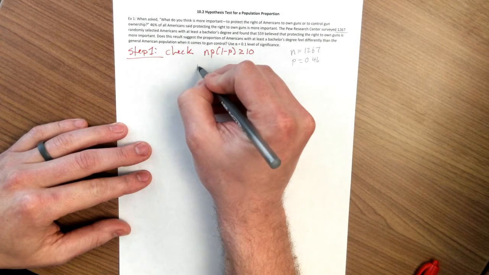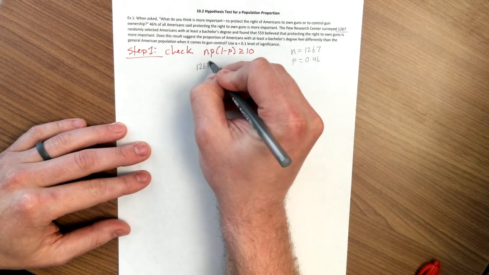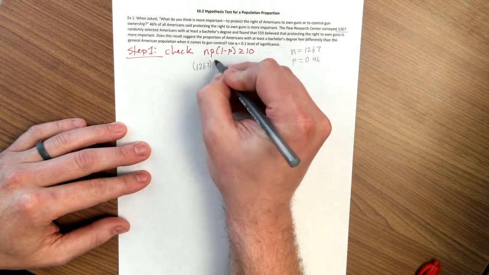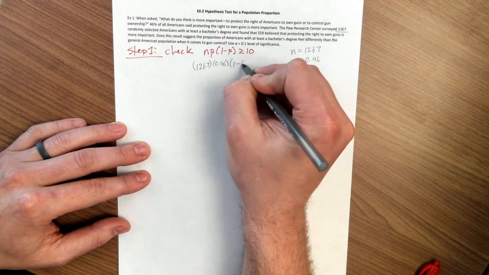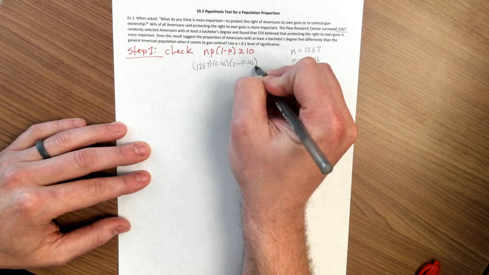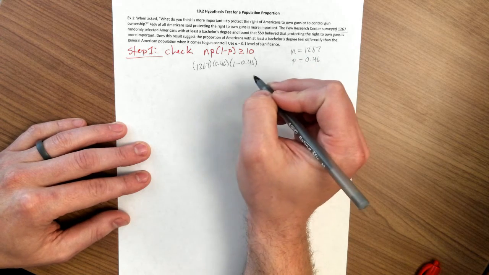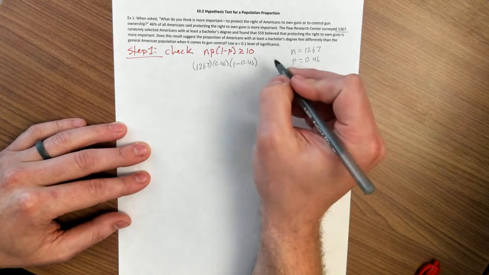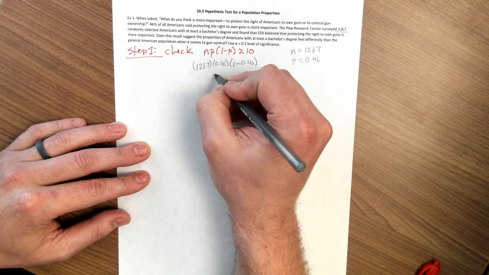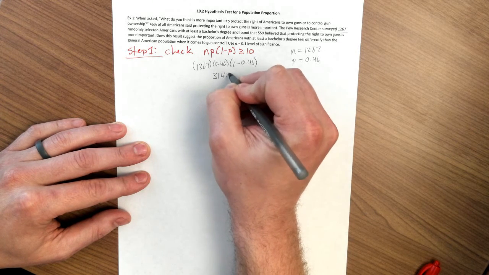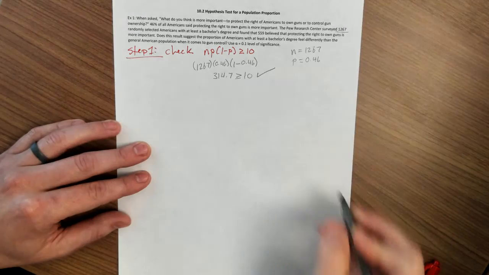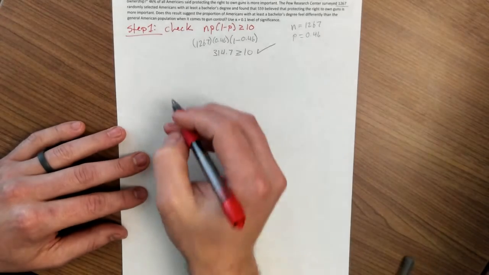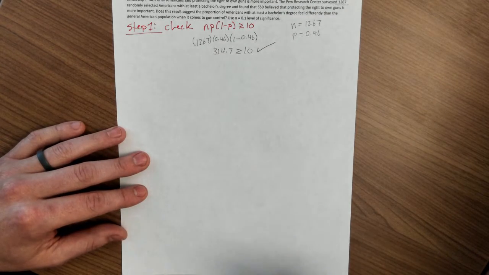So 1,267 times p, which is 0.46, times 1 minus p, and you multiply that together, and you get 314.7, which is greater than 10. So yes, check mark. We're good. So now move on to the next step, step 2.